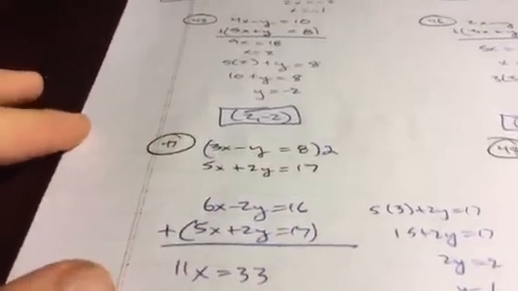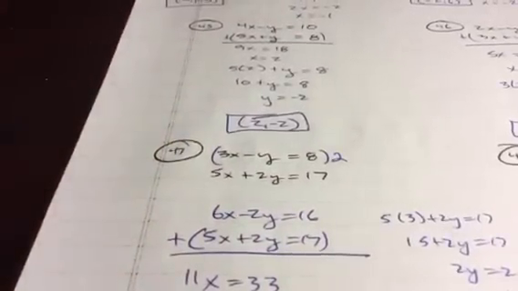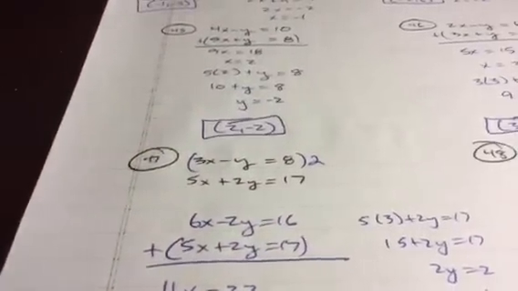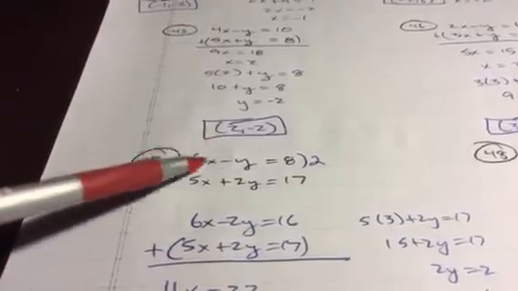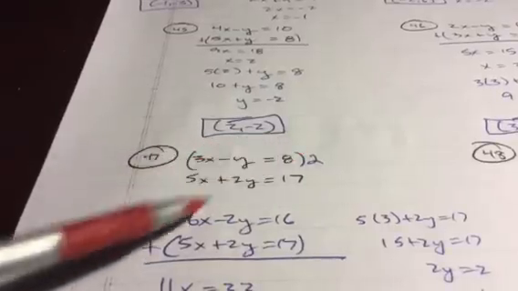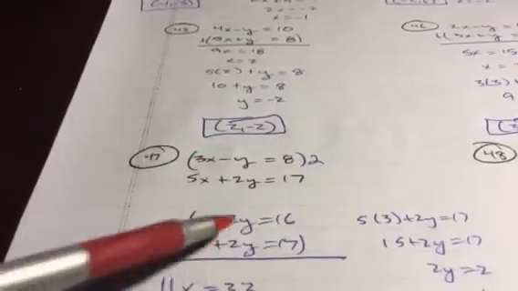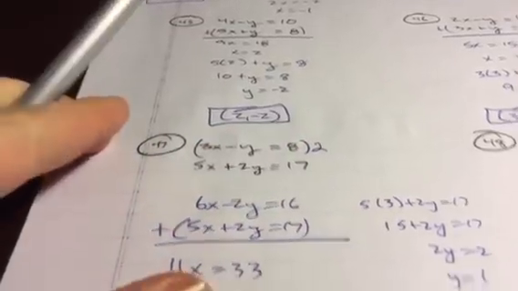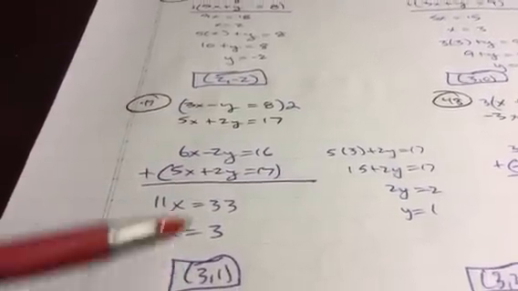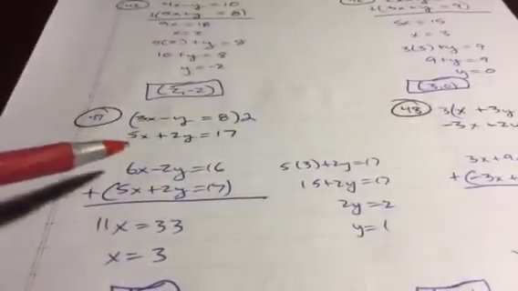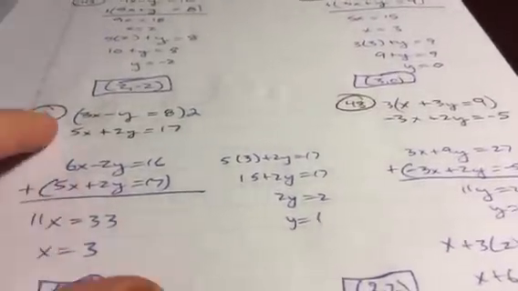On 47, folks, none of the variables are exact opposites, but I can get opposites if I double the first equation. I got to double everything in the first equation. So I double the 3x, the -y, and the 8 to get this equation. Now the y's are opposite, so I add the equations together to get 11x is 33, x is 1. I take that 3 and I plug it into this equation to get y is 1.